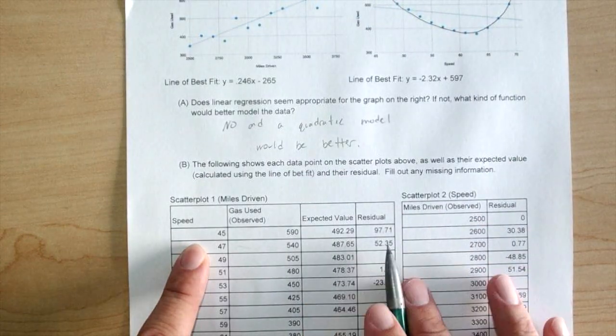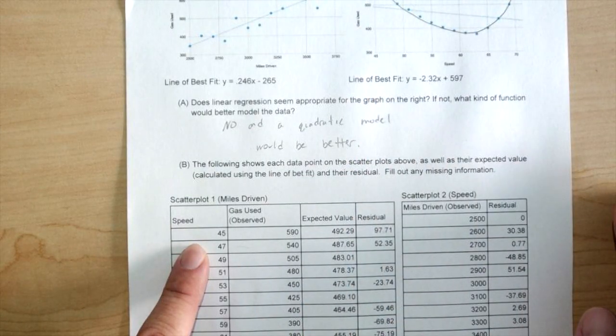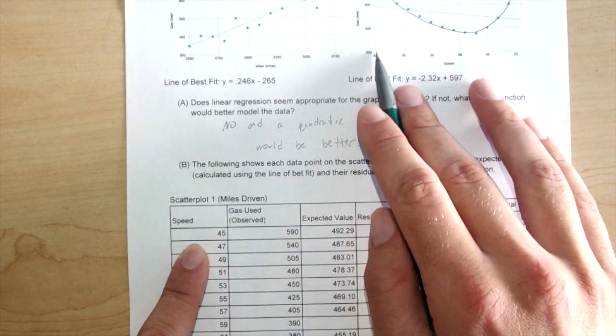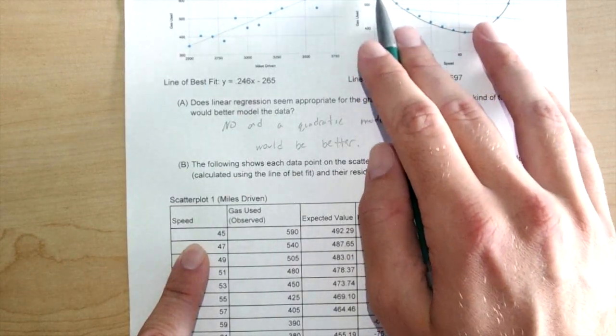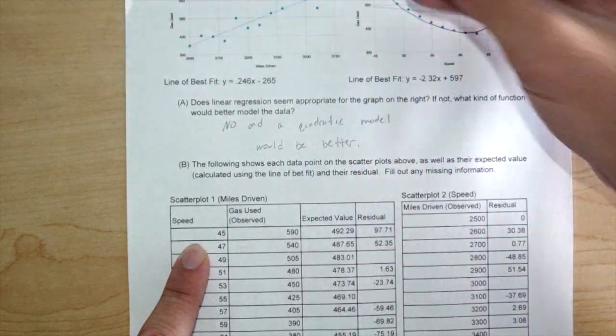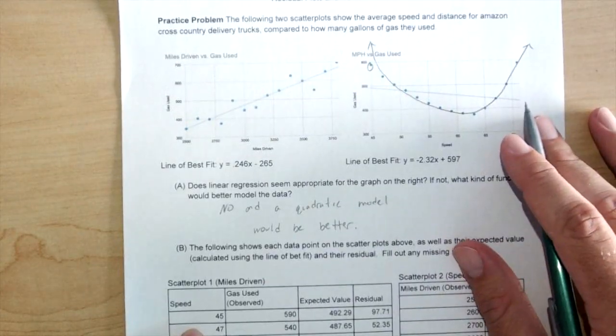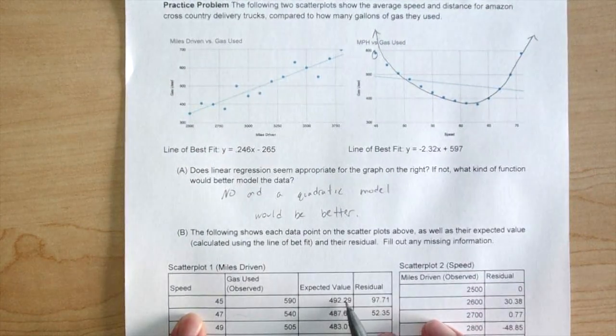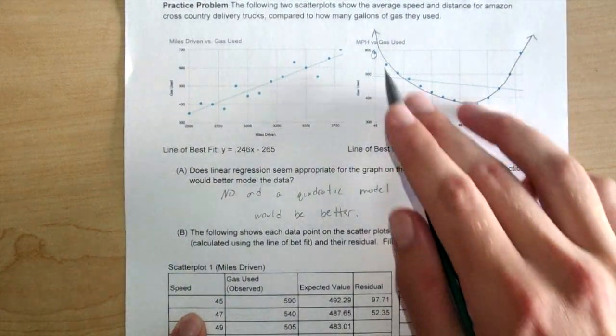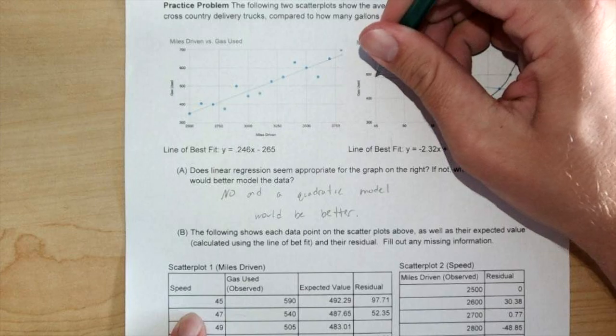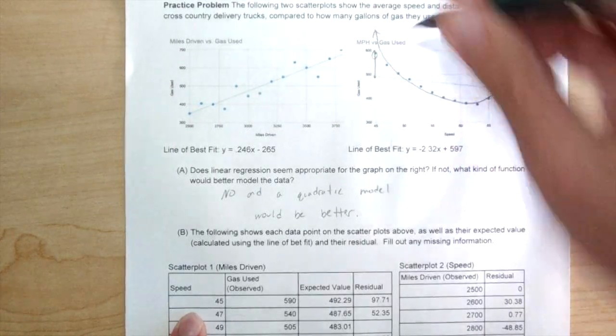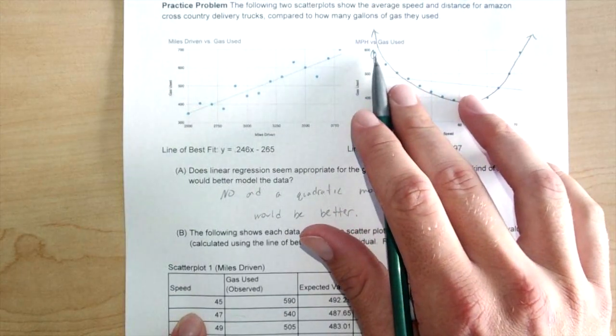Oh, I flipped them, that's fine. 45, comma 590. So that's that data point. And it is 492 is its expected value. That's what the line of best fit says. And that's 97 away from the point.